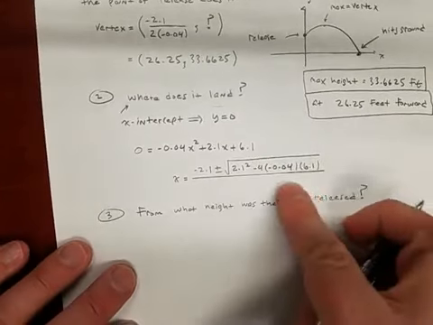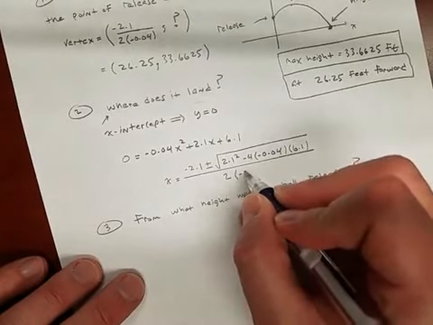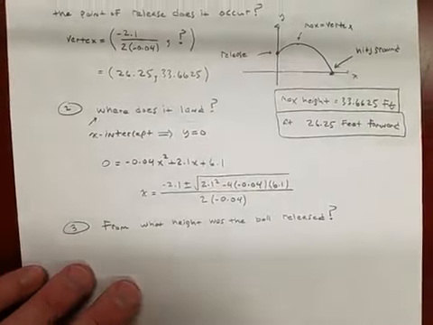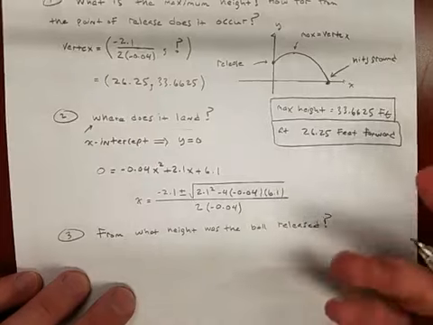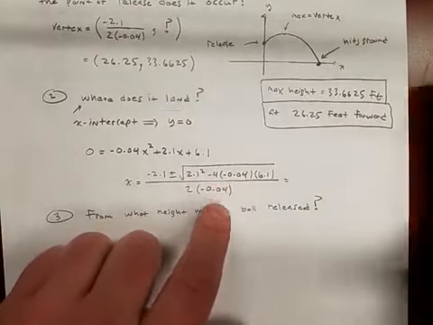Okay, can we agree? Yeah, over 2a. All right, so out of this we should get the answer. Now, let's simplify this one step. Let me tell you what all that is.